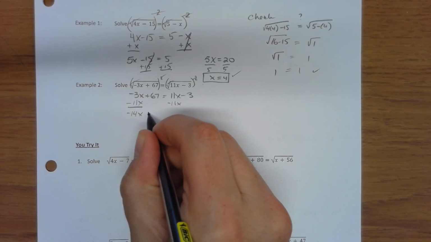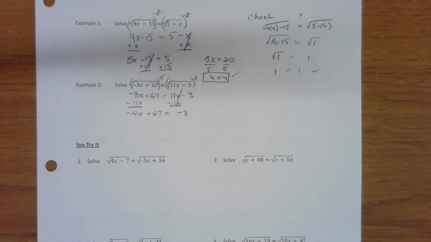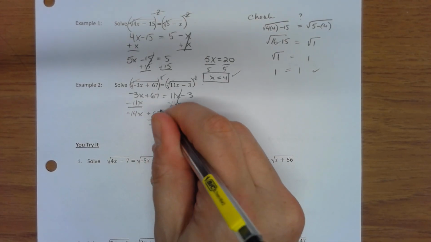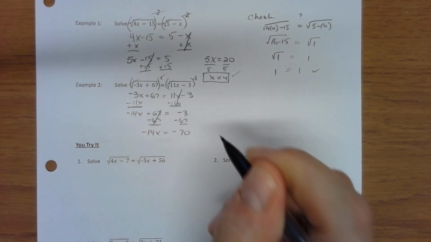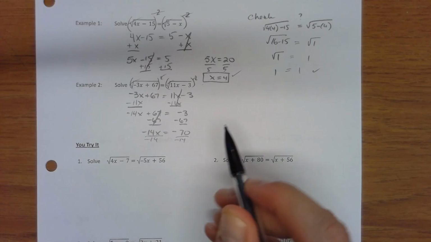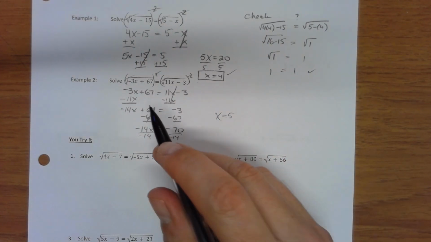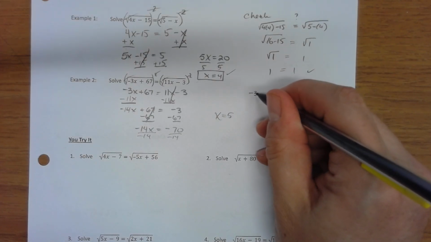Negative 14x plus 67 equals negative 3. Subtract 67 on both sides. Negative 14x equals negative 70. Last step, divide by negative 14. X equals positive 5. If I plug 5 back into the original equation and do my check, it should work.